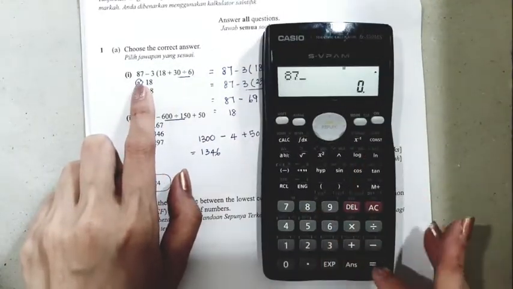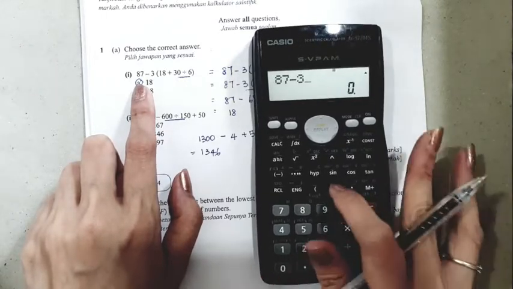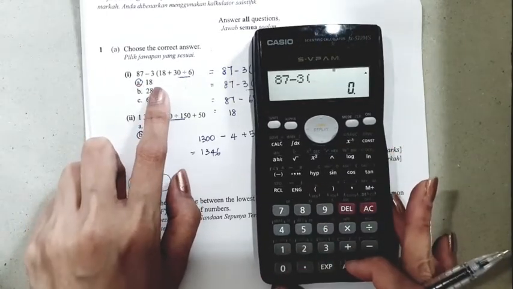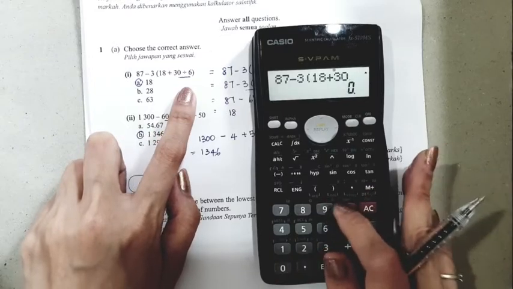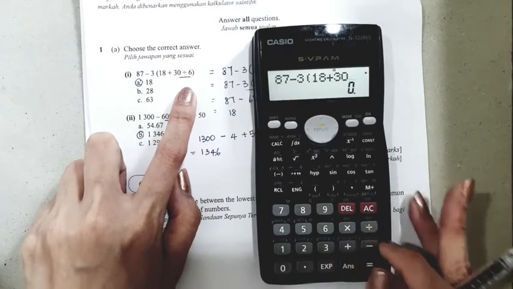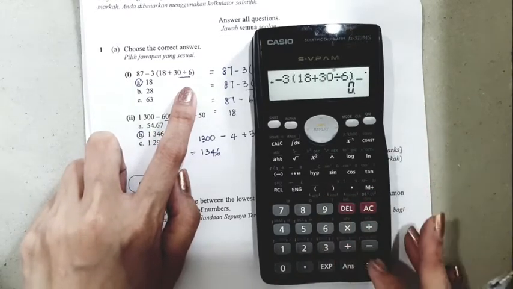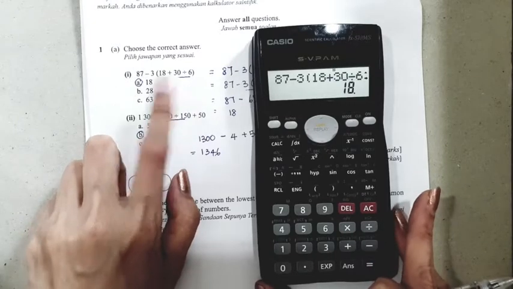So 87 minus 3, follow exactly how the question is being set. You just key in everything in your calculator, and then it will do the checking for you. See whether you got the final answer correct or not. Okay?